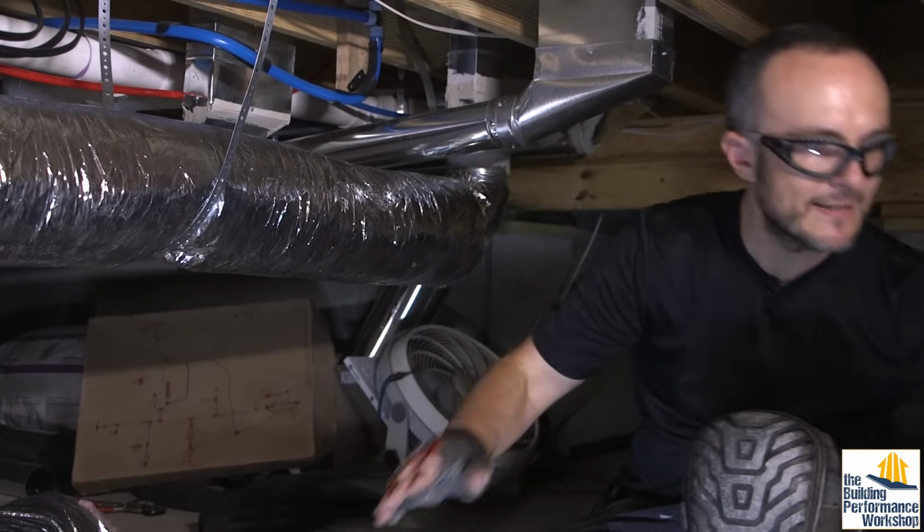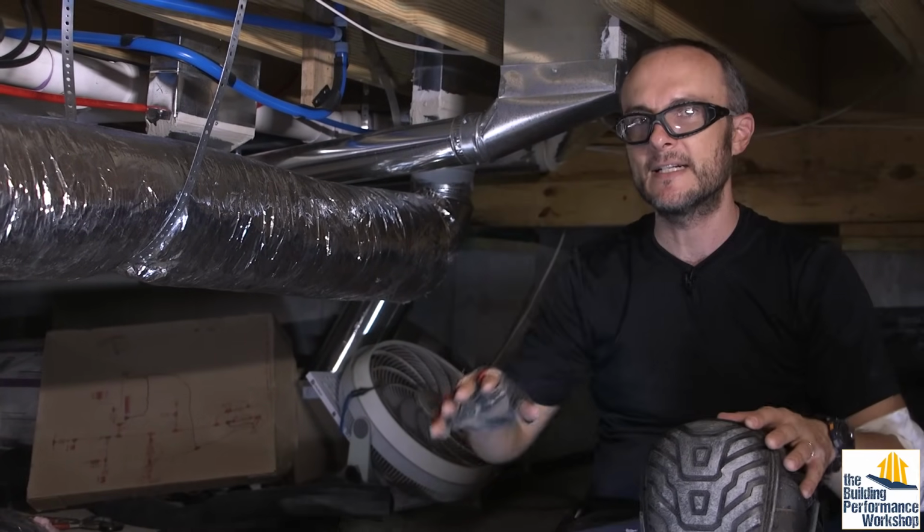So let me move you back into the space and I'll show you a little bit more about how this duct system is coming together.